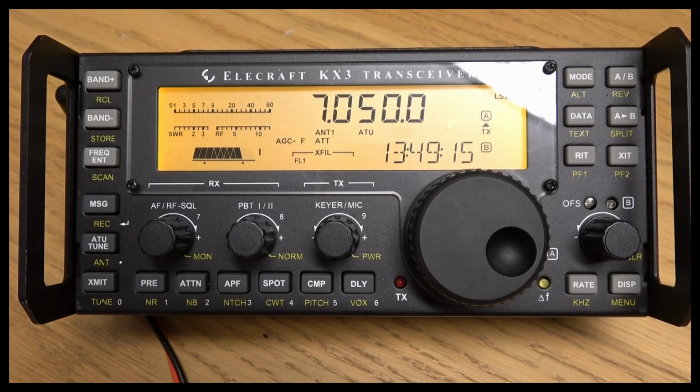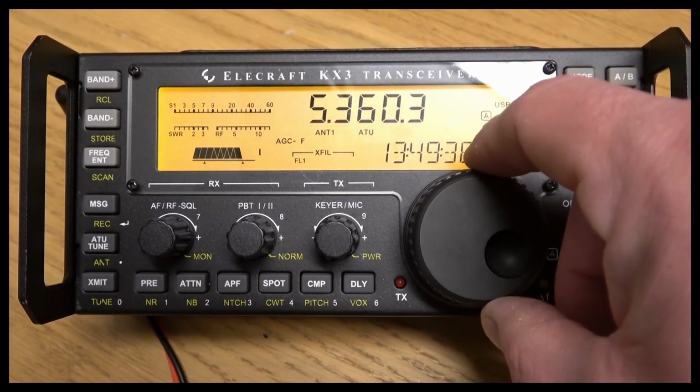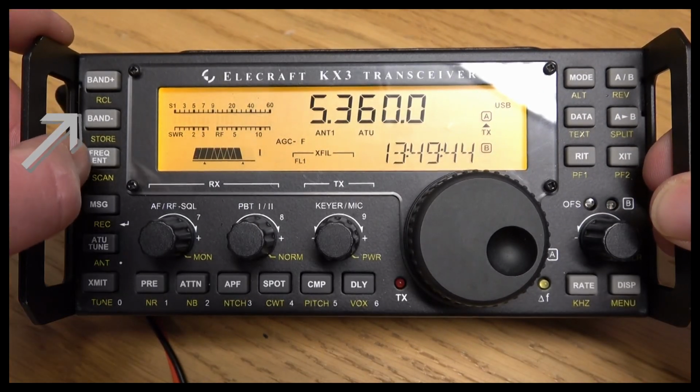Now we will start adding memory channels. We start by adding some channels to channel numbers 00 till 02 in this example. And I will start to put 5360 kHz on channel 00. First we have to select the frequency. And I told you 5360. That is correct. And then we hold down store.